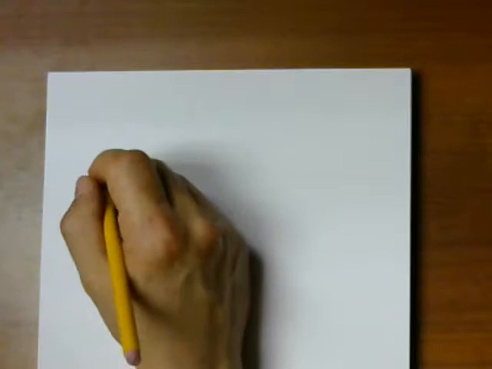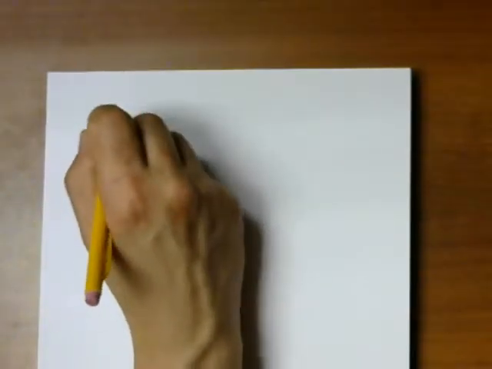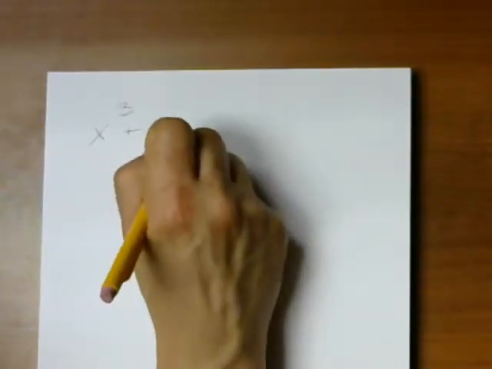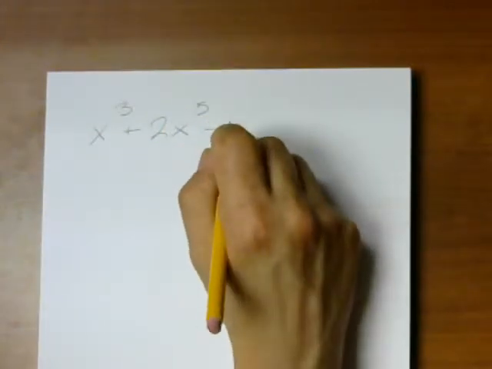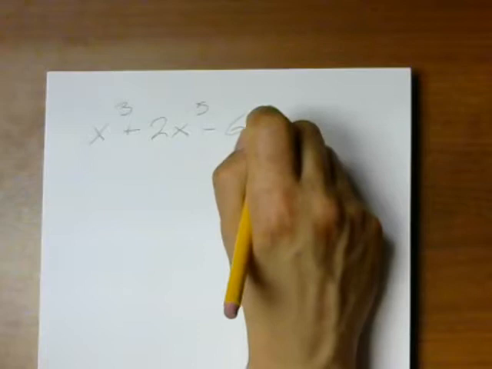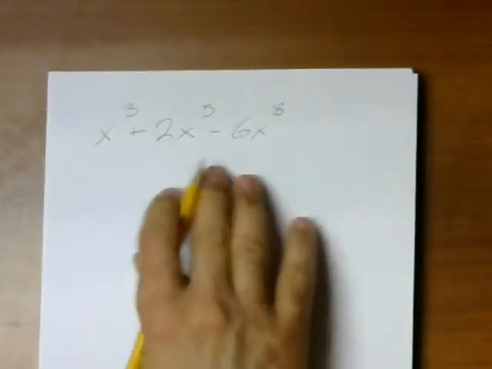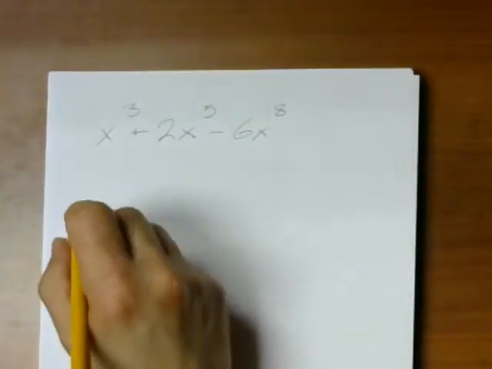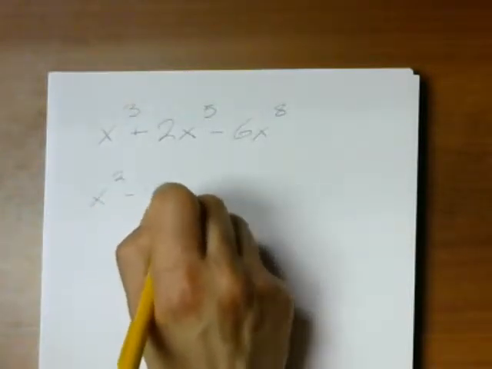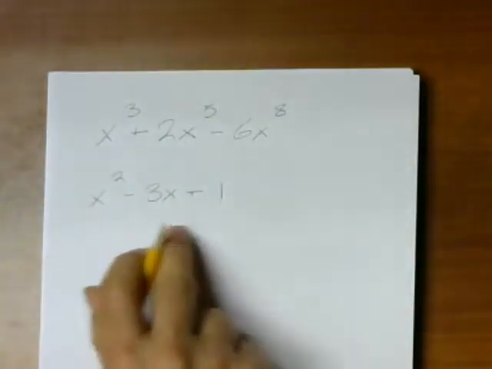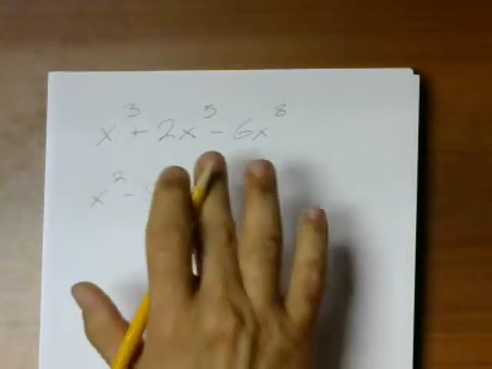So just a little more notation and terminology for polynomials. Let's draw a couple more examples. 2x to the fifth minus 6x to the eighth. So this is a polynomial, and this is also a polynomial.